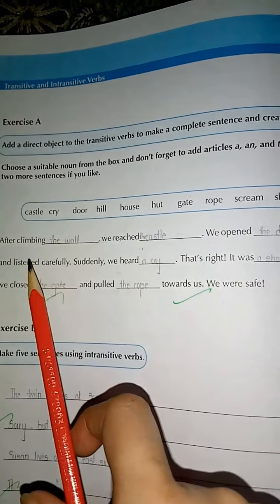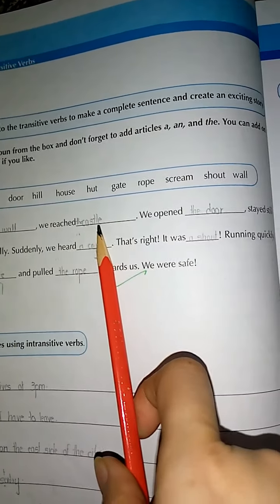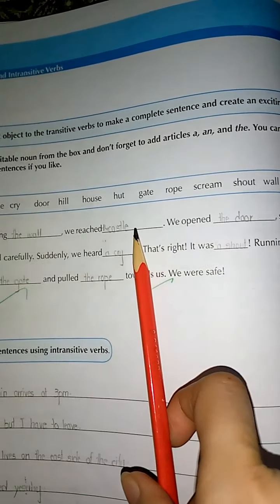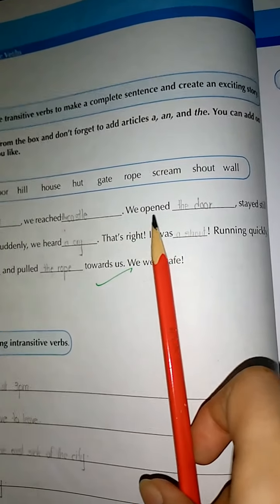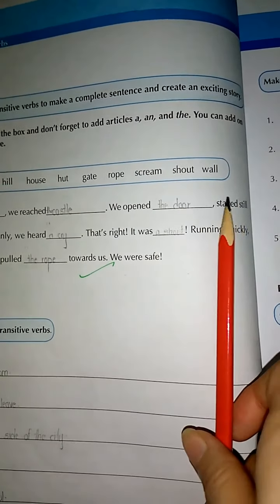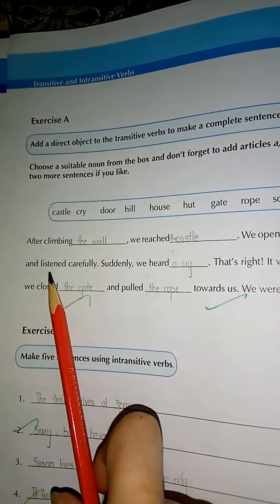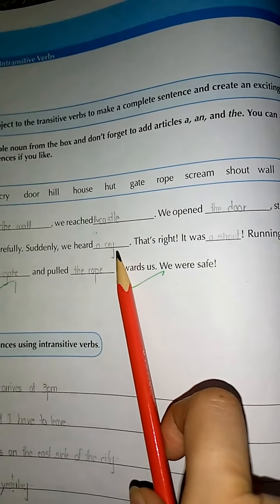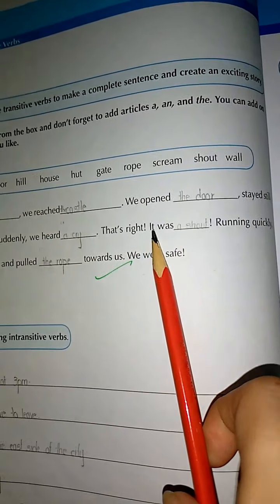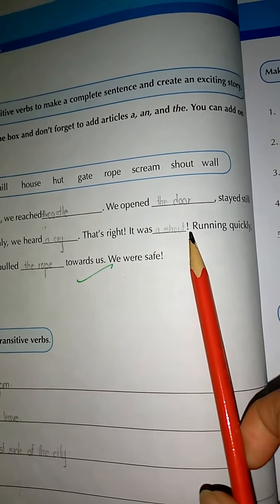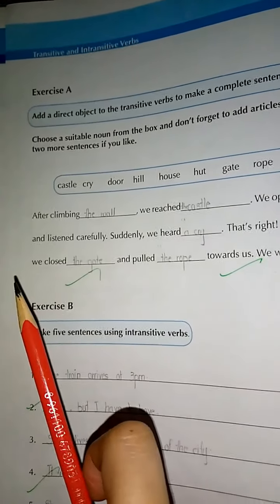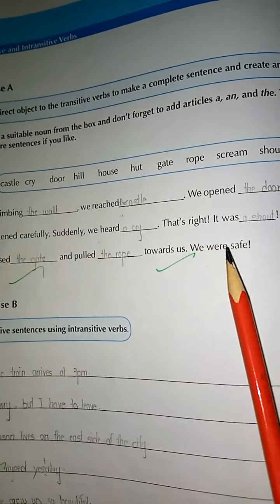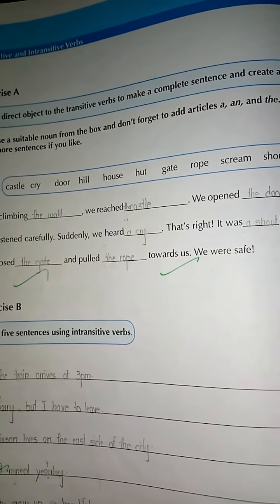After climbing dash we reached dash. After climbing the wall we reached the castle. We opened the door, stayed still and listened carefully. Suddenly we heard a cry. That's wrong, it was a shout. Running quickly, we closed the gate and pulled the rope towards us, and we were safe.